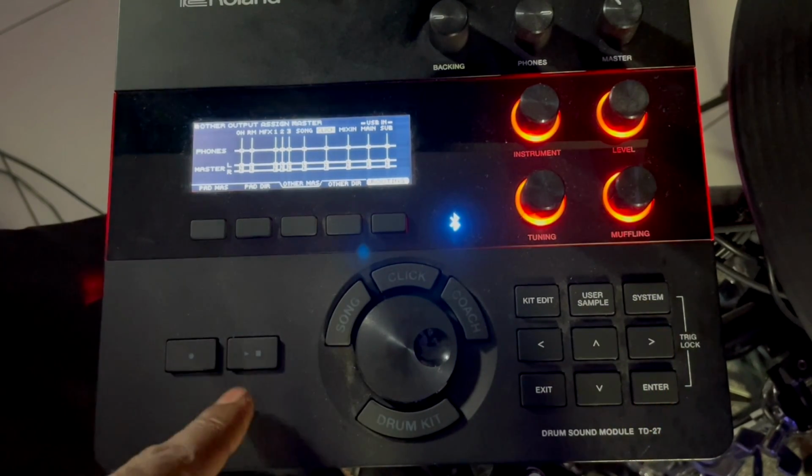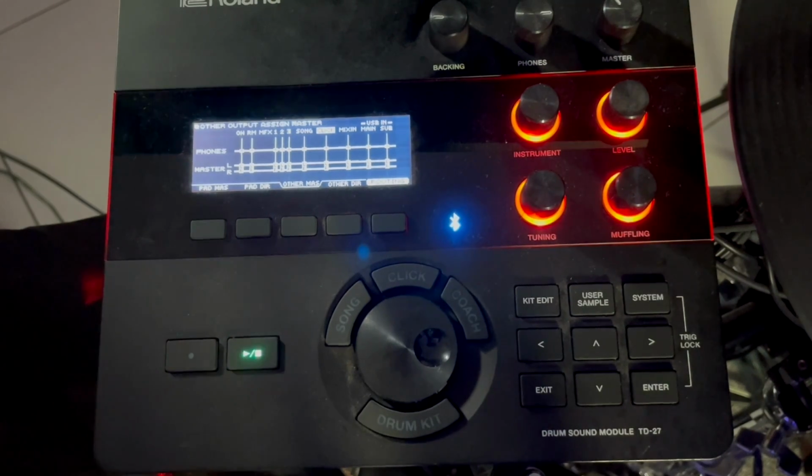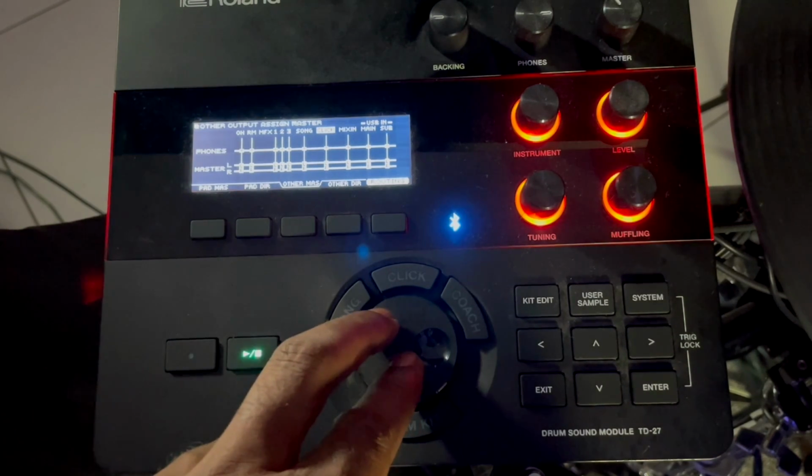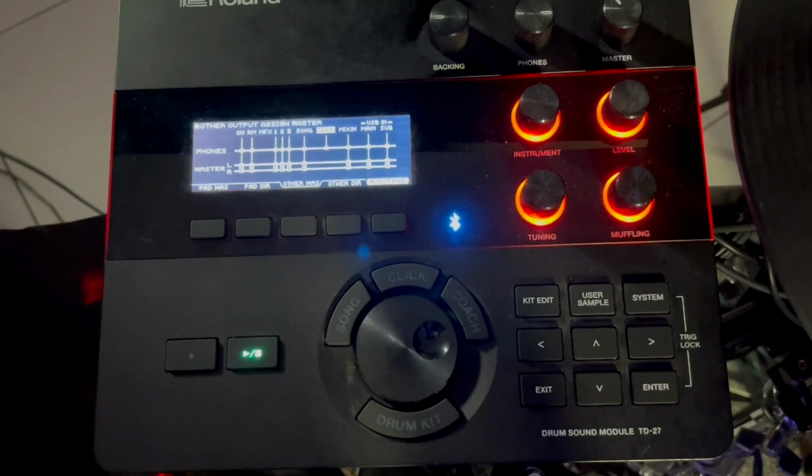And if I press play now, you can hear the click track and use the dial knob to route the click just to your headphone. And in this way, you will have the click going just to your headphone.